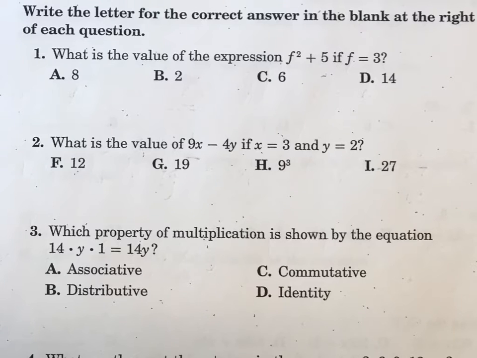For the Unit 5 test, first question: what is the value of the expression f squared plus 5 if f equals 3? You just replace the f with 3, and you get 3 squared, which is 3 times itself, so 3 times 3 plus 5 gives you 14.